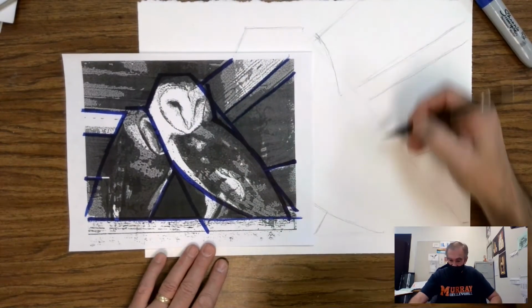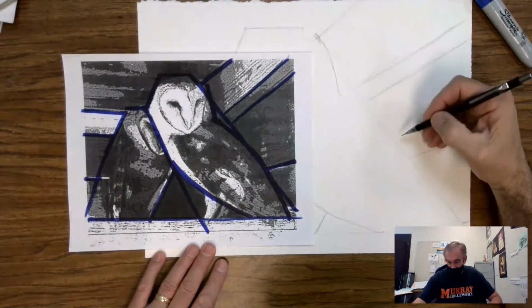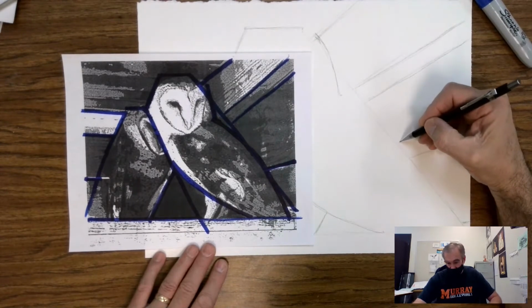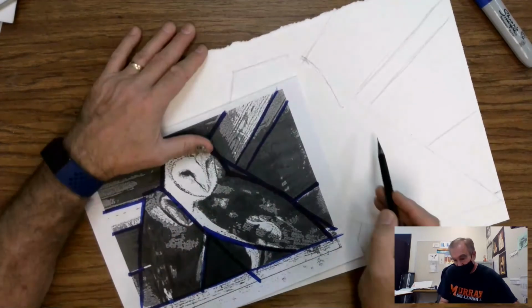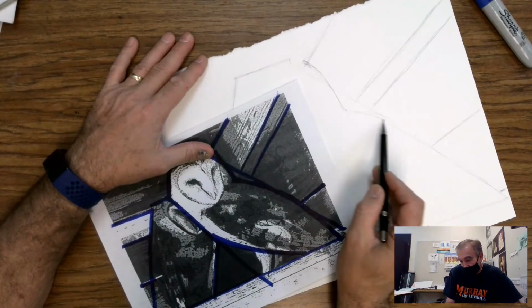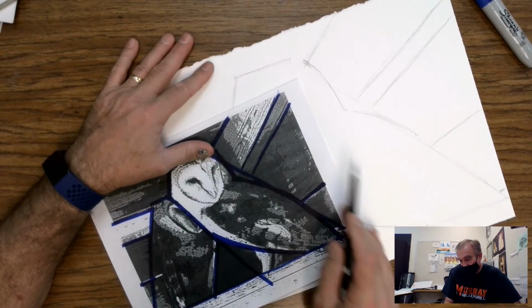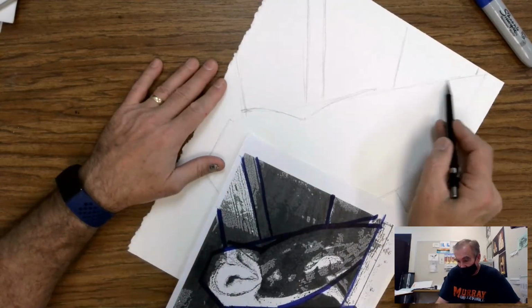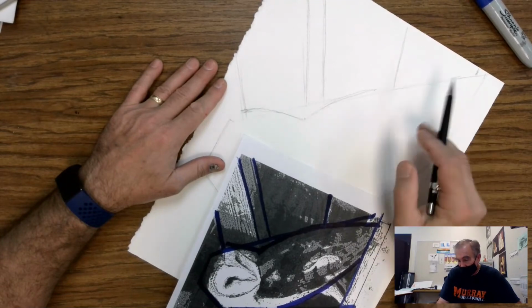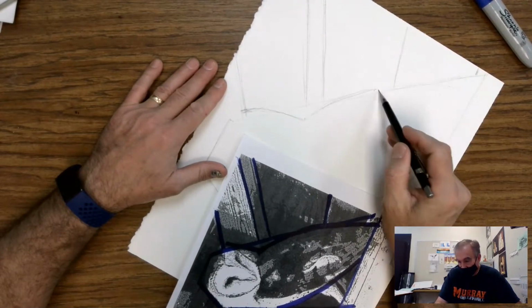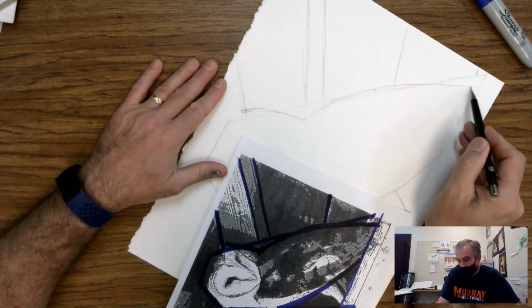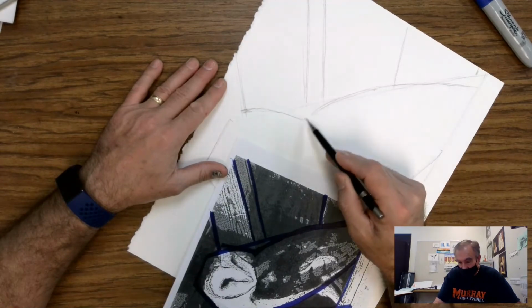Then the arc of his back is coming down here. I'm just going to pick about the halfway point. That's about right here. So this is going to be a slight curve out like this. Then this is going to be a slight curve in like this. Instead of a straight line, it's more of a curved line.